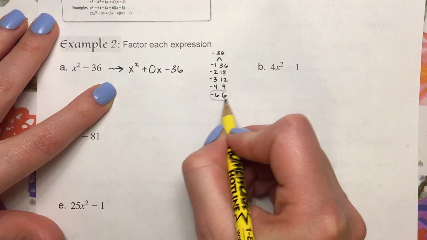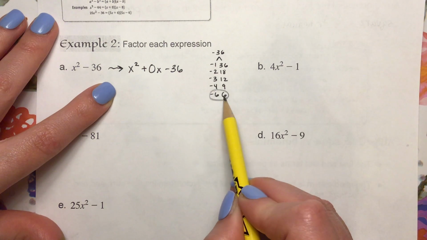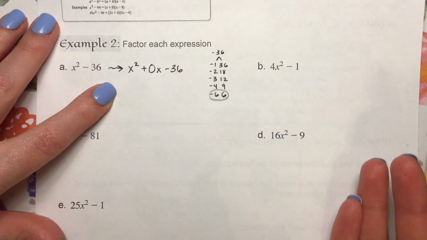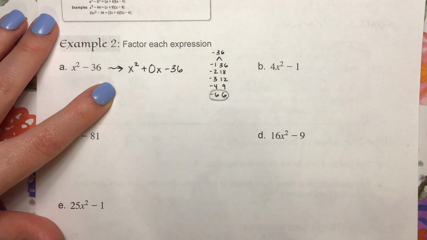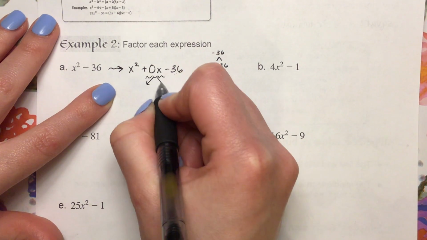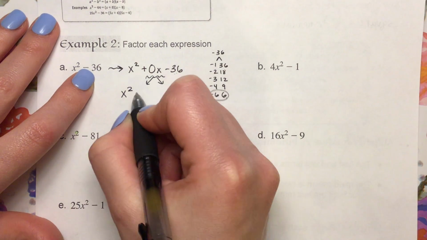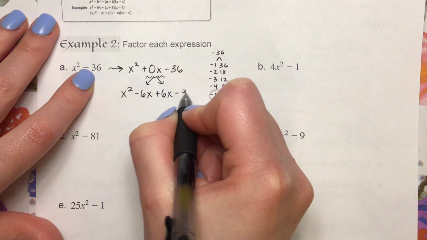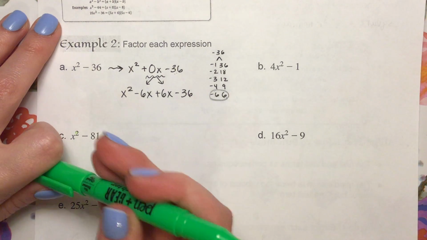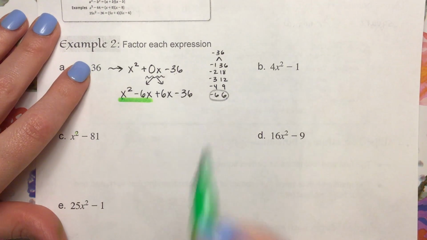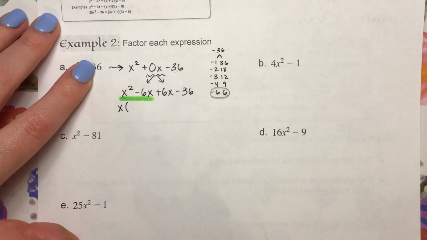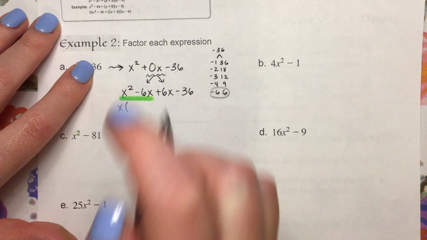Notice how when we have negative 6 and positive 6, if I add these two things together, it gets me to 0. But if I multiply these two things together, it gets me to this last number, which is what we've been doing. So what we can then do is rewrite this middle term, just like usual, as negative 6x plus 6x. But now let's split this up into two halves. So the first half, I've got x squared minus 6x. We're going to pull an x out of both of those. But when I factor an x out of both of them, I still have an x and a minus 6 remaining.